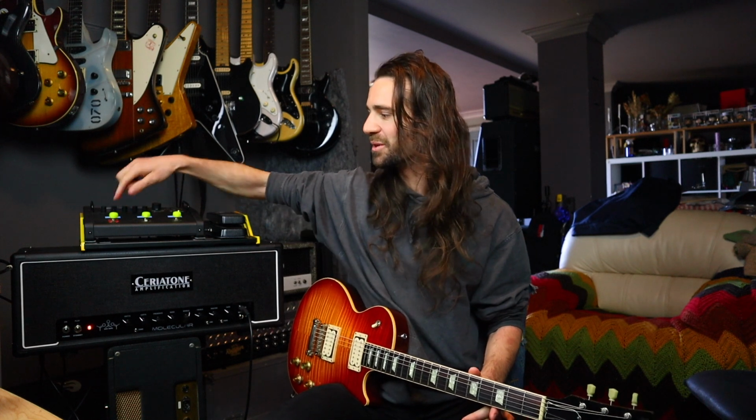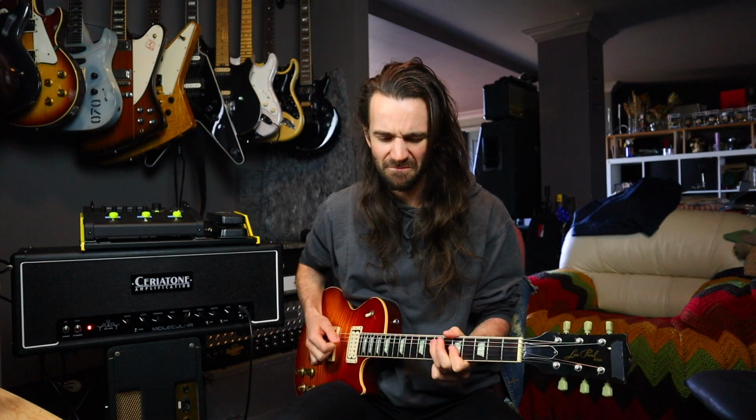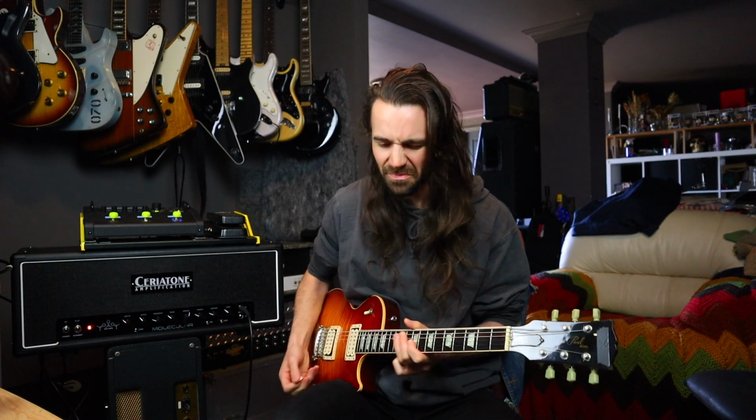If I hold this foot switch, I'm going to get scene 2, which engages the London plate reverb. So it just kind of gives it a little bit of space there. If I tap foot switch 2, I'm going to get scene 3.